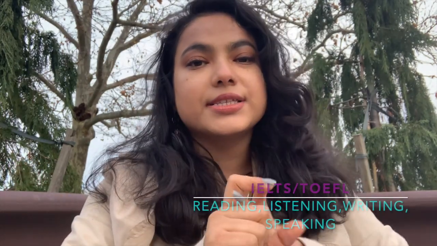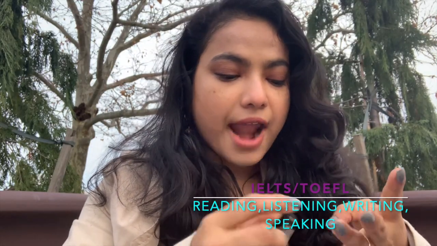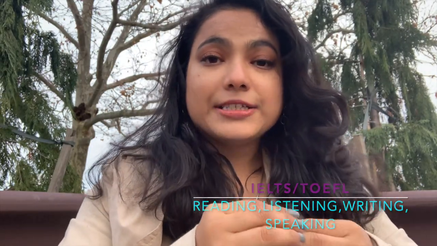When I come to IELTS or TOEFL, they basically have four sections: a reading section, a listening section, a writing section and a speaking section. Both tests are a bit different in how they are taken. IELTS has a pen and paper mode. So if you prefer writing for the test, then you can go for IELTS, apart from country preferences.